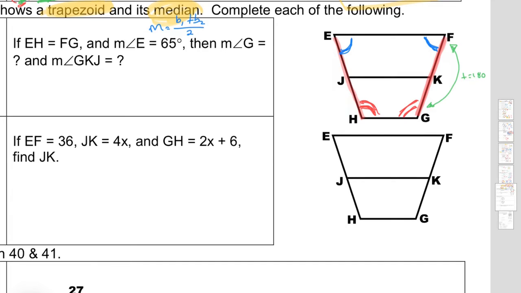So let's look at the problem. They're telling you angle E, so this angle up here, measures 65 degrees. Well, if angle E measures 65, that means angle F is also 65 degrees. And I want you to find angle G.